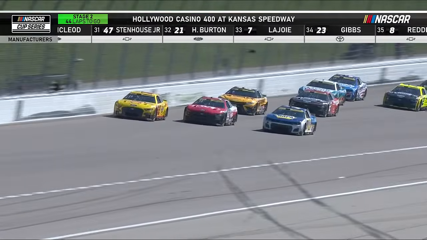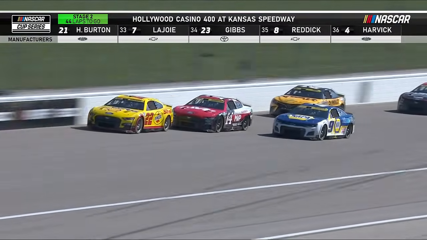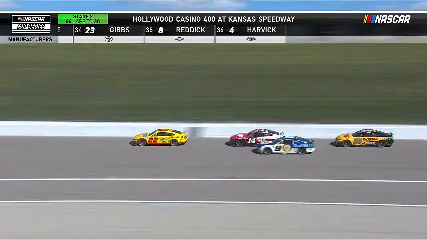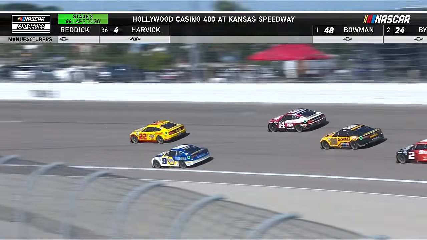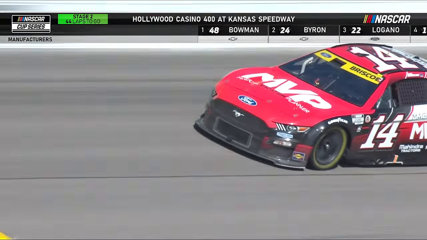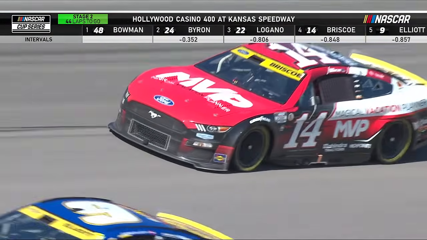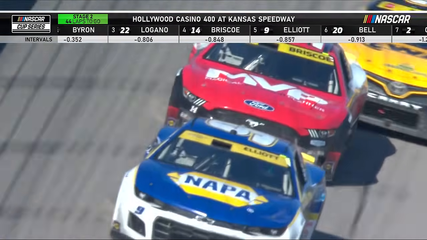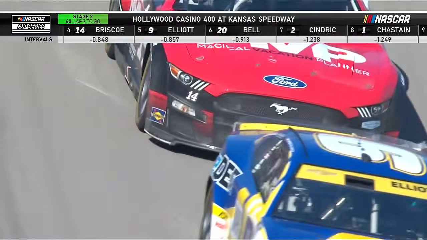Fighting 3 wide down the back straightaway. Logano's going to clear just barely now. Is he missing a hood pin? Is that what we were seeing? Yeah, I think that's probably it. Best I could tell, that third hood pin over.